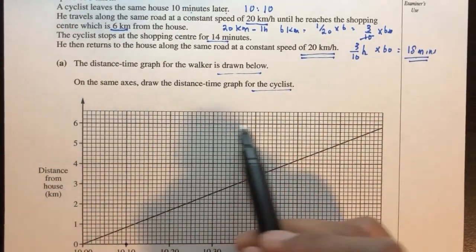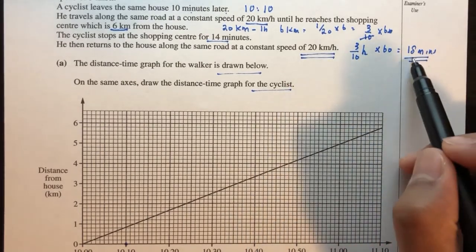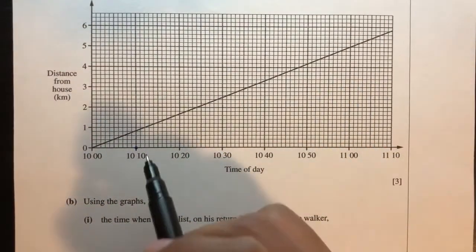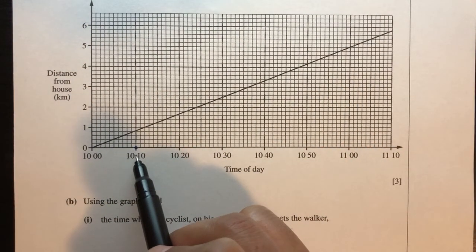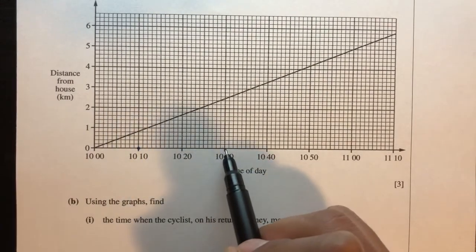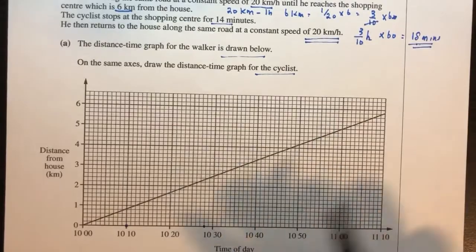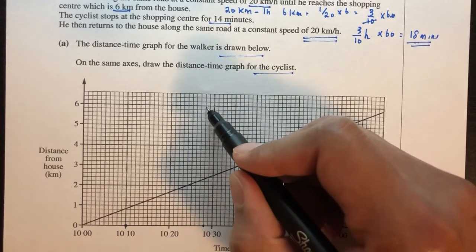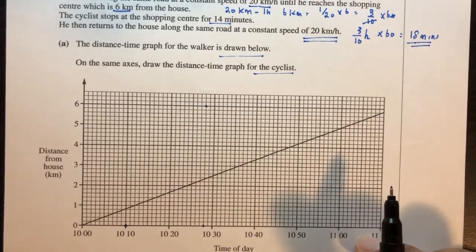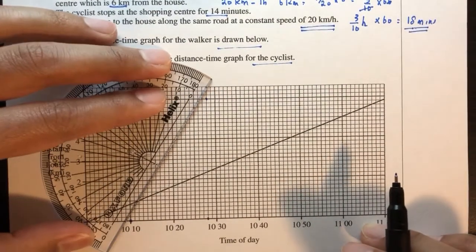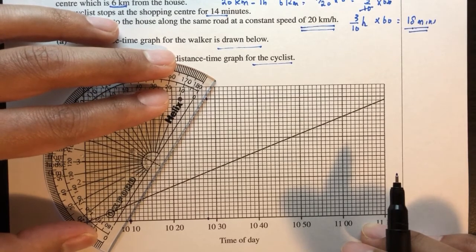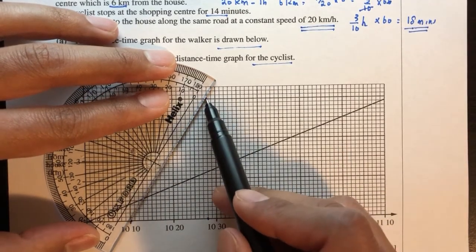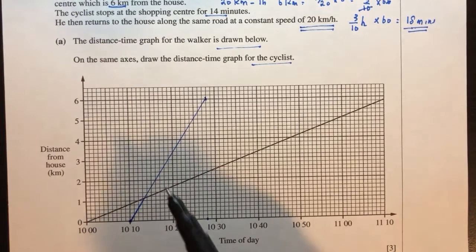And what time? After 18 minutes. So let's count. 10:10 plus 18 will be 10:28, this point. So he reaches the mall at this point. That's the first part of his journey.